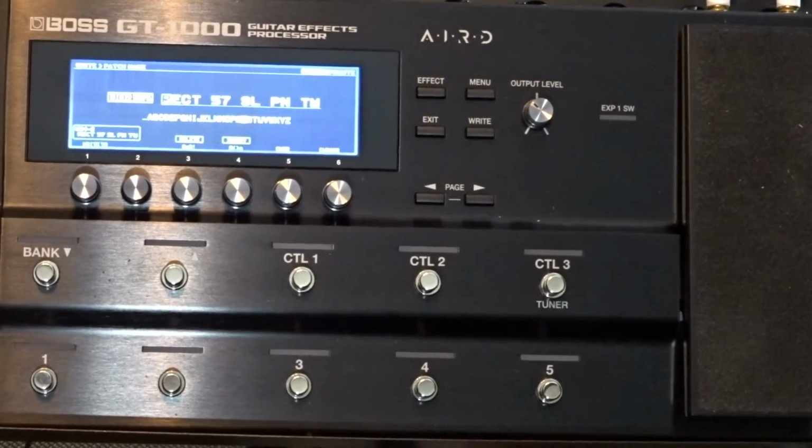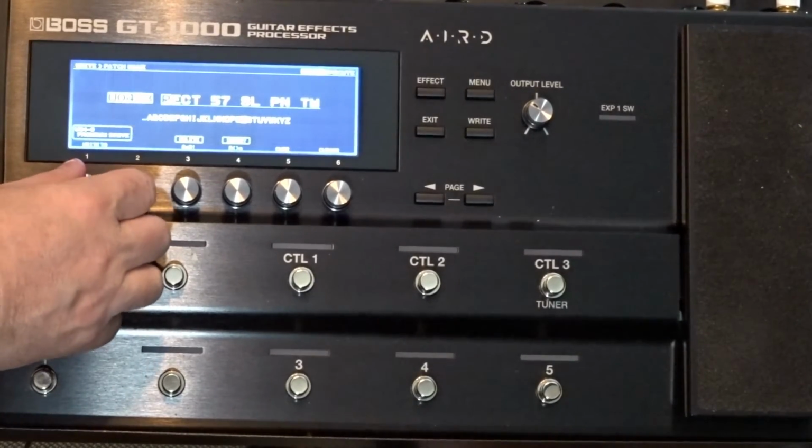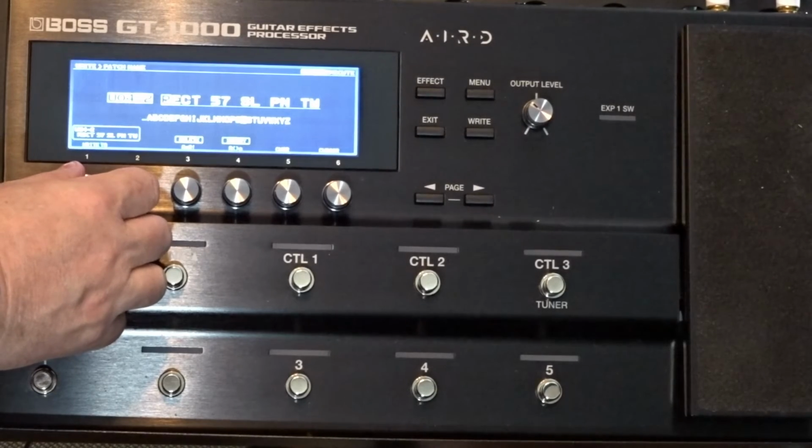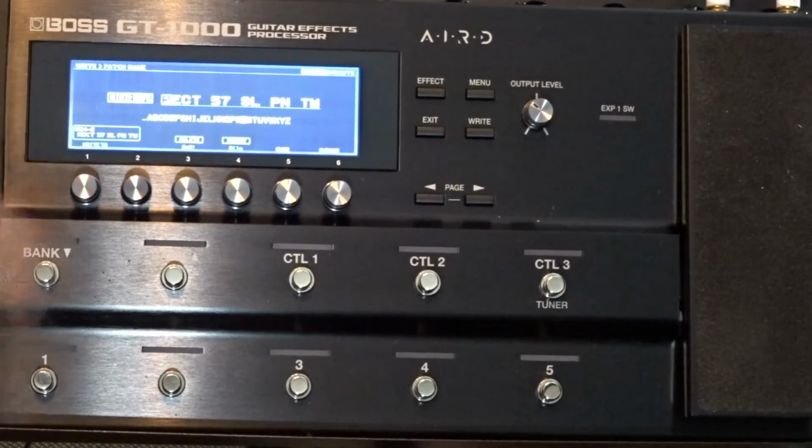But if I wanted to move it, I would just turn this knob right here. Take it to wherever I want it to go. But we want to keep it in the same spot. So we're going to go over there. We've got it where we want it to go. And then we're just going to go over here.